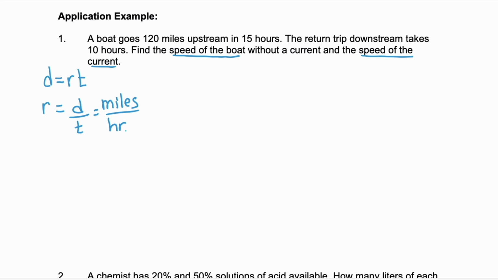So notice we have a boat that goes upstream, and then we have a boat that goes downstream. So a boat that goes upstream means the boat is going one direction, and the stream is going the opposite direction.